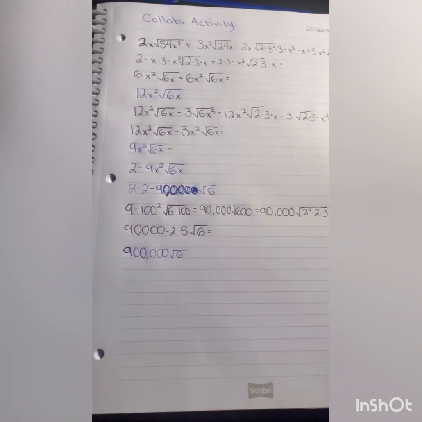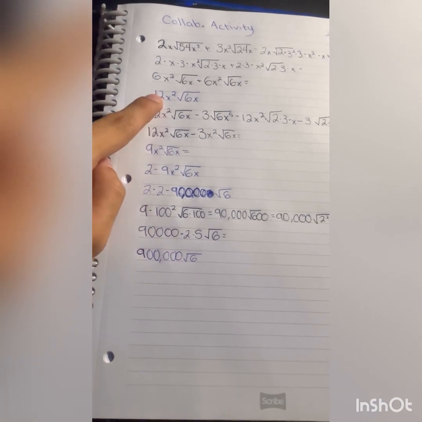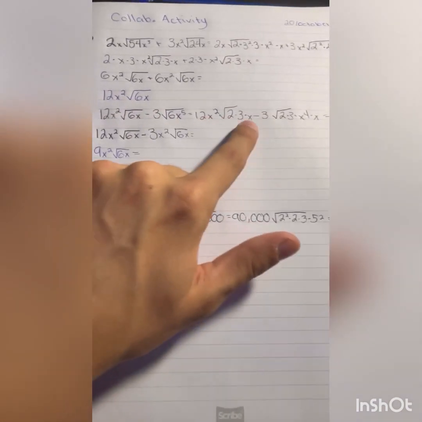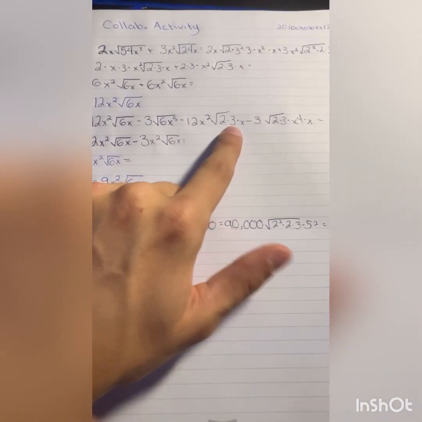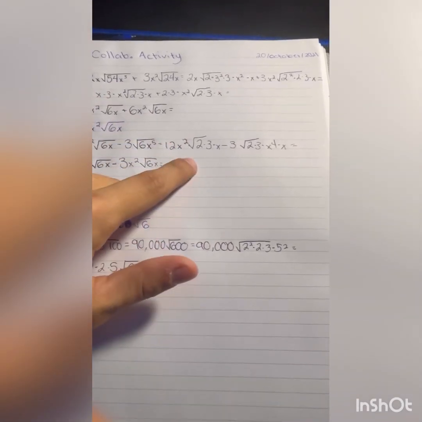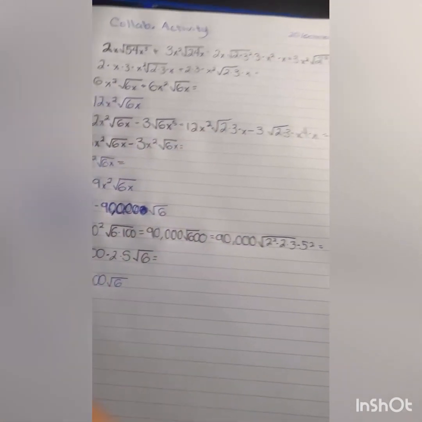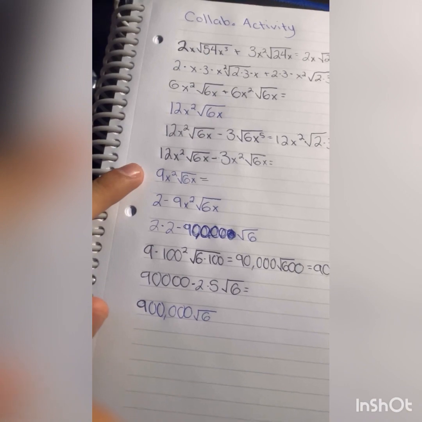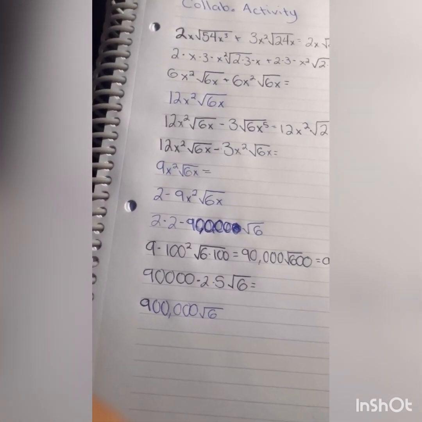Then for the next one, I get this quantity, and I needed to subtract it to this. First, I simplified it and get out the numbers I could get out, like here, dividing them by 2. And I get this, I subtracted it, and I stay with 9x² and a radical of 6x.